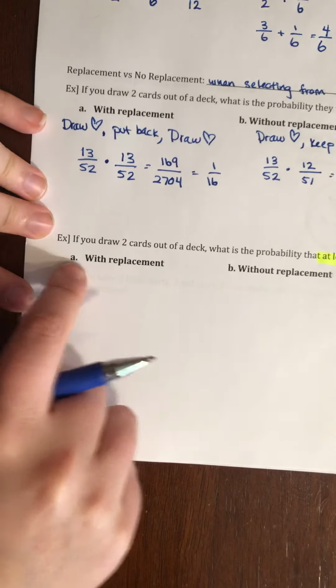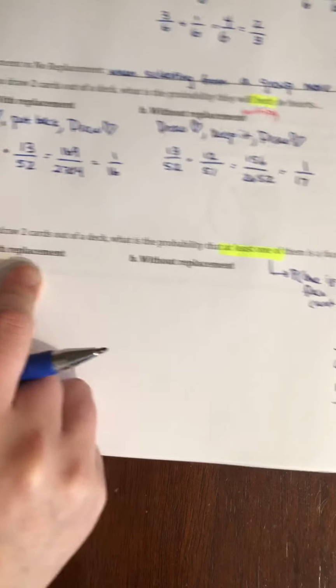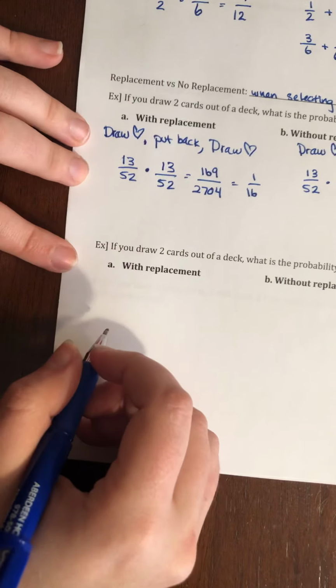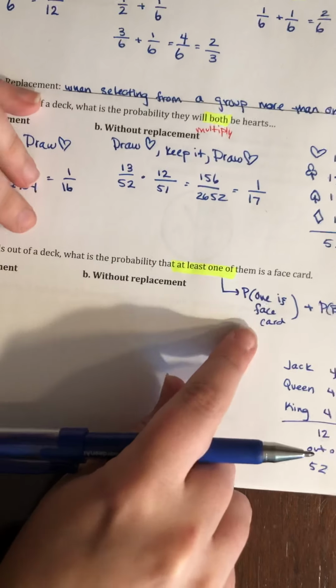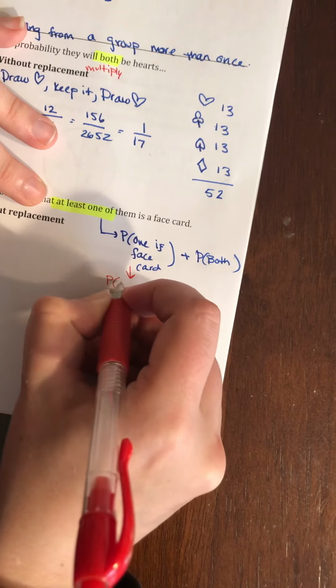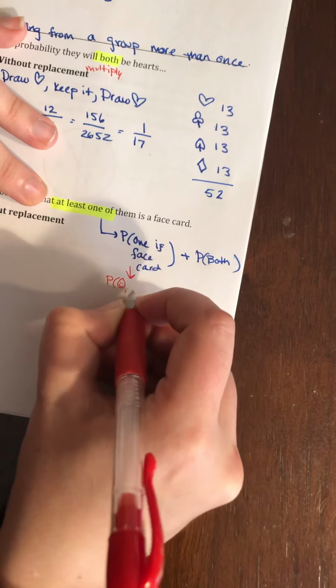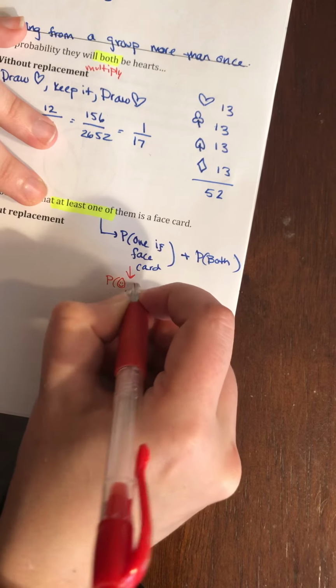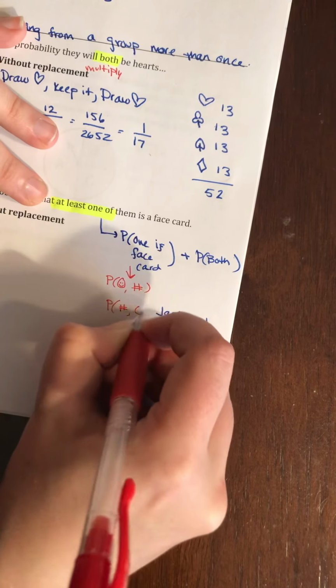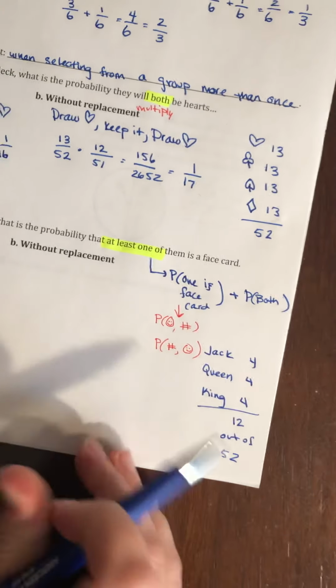So, with replacement, the probability that 1 is a face card, you also have to consider the order. Maybe the first one is a face card and the other is a number, or the first is a number and the second is a face card. There's a lot of different things in play here.